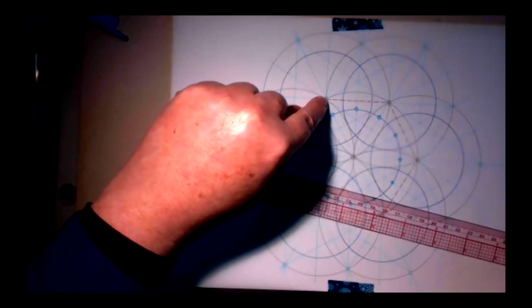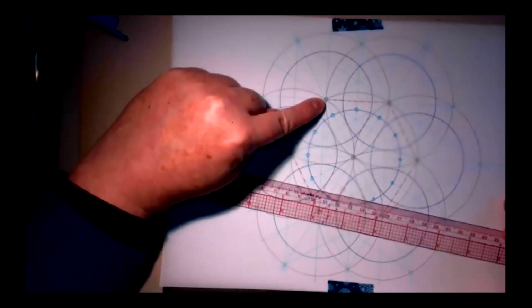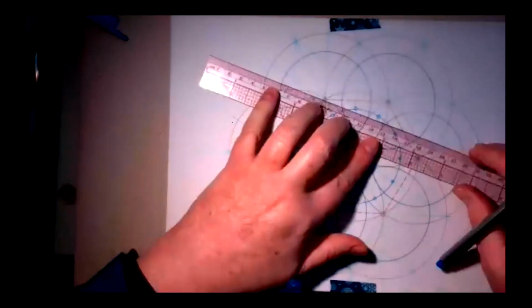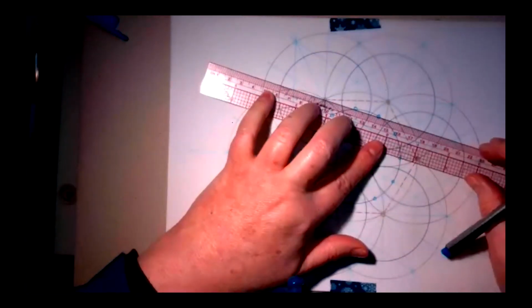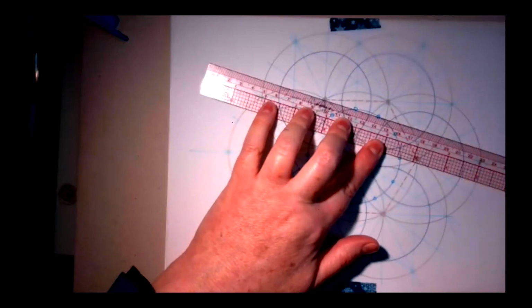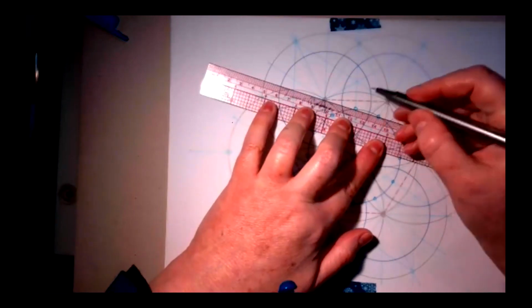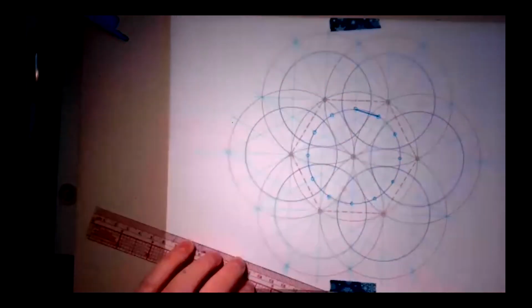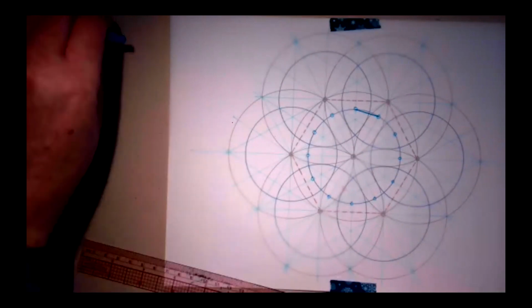So I'm going to use this upper left hand center. I'm going to go through the 12 o'clock and the 1 o'clock point as well. So I've got 3 points on the same line. And I can just connect 12 o'clock to 1 o'clock.